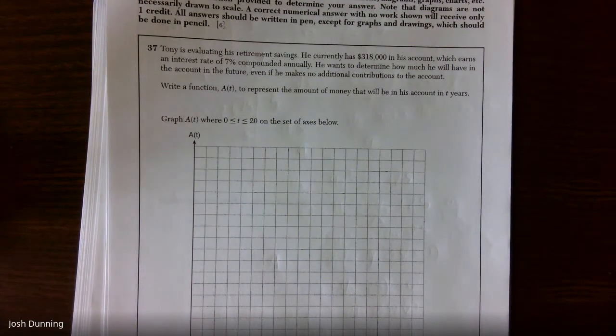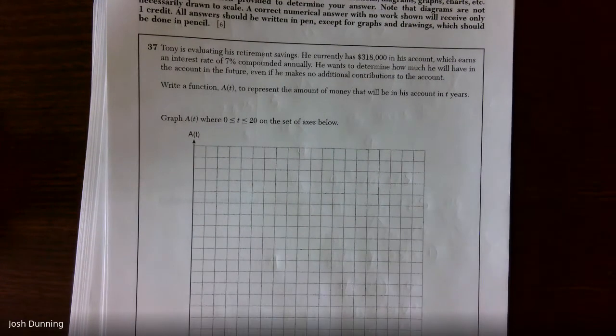Tony is evaluating his retirement savings. He currently has $318,000. Ooh, I don't like that. A big number like that with a graph. All right, in his account, which earns an interest rate of 7% compounded annually. All right, annually. That's just normal. Once a year, that's just the basic formula.